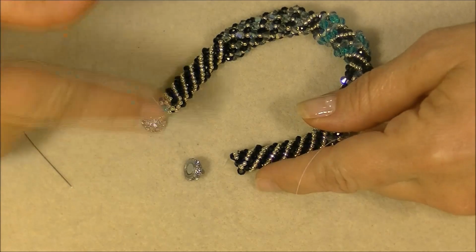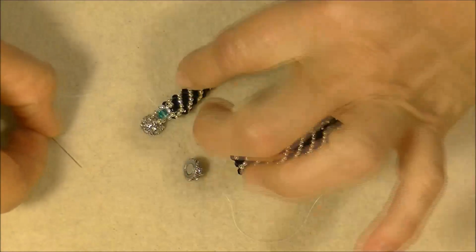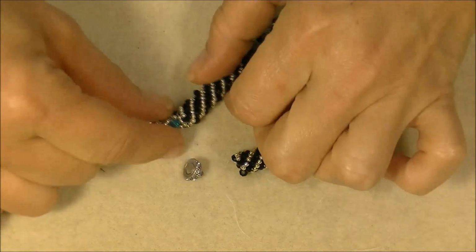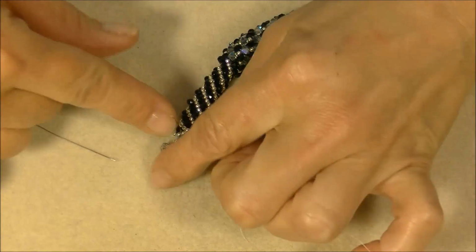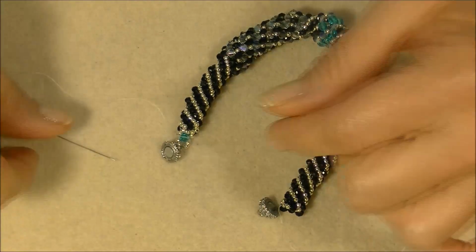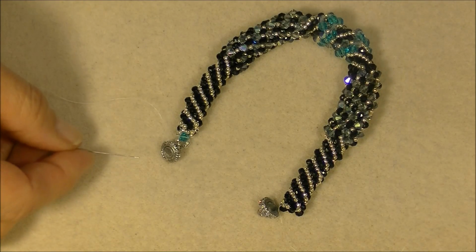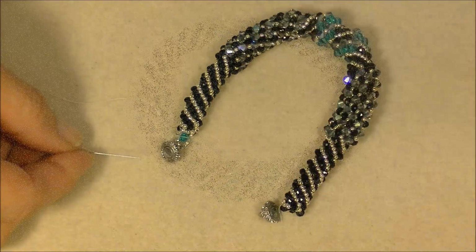Add your little round bead and sew your end of your clasp on. I know it looks confusing, but once you're doing it, you'll see how to do it. There's no specific way. Just make sure that you cover your threads with the little 11/0s as you sew through, and then sew down into your spiral and tie off. And do that with your tail thread on the other side, and we'll be back.